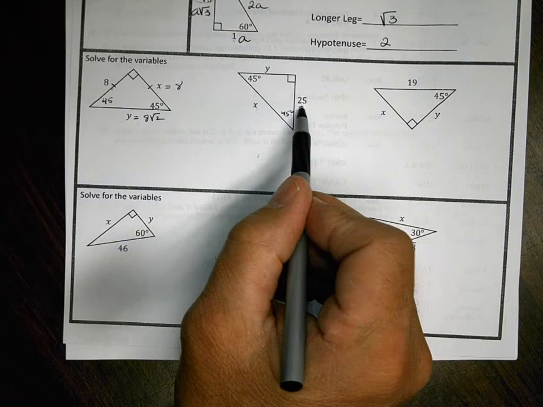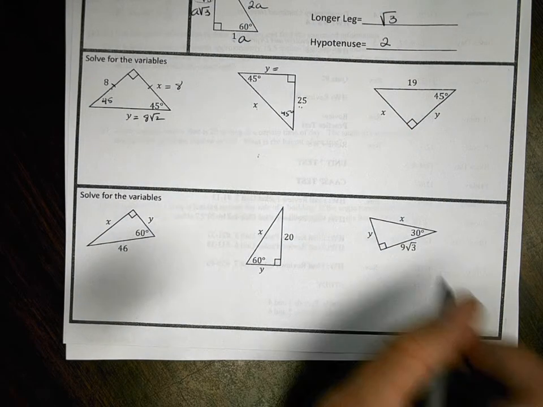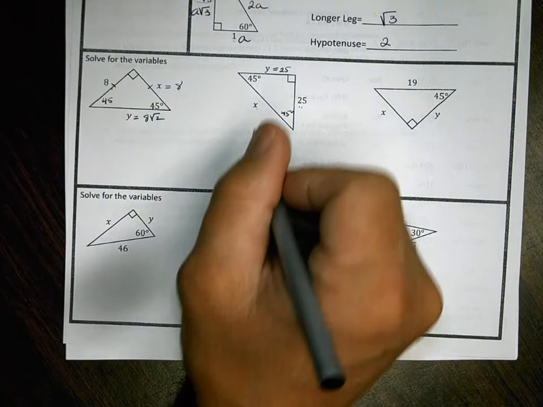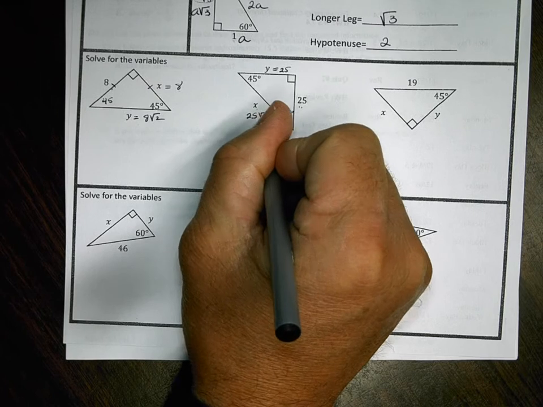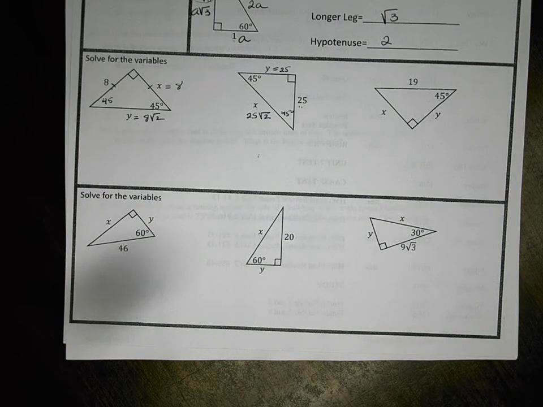So if one leg is equal to 25, what does the other leg equal? 25. And what does the hypotenuse equal? 25 times the square root of 2. Pretty simple so far? Okay. Well, here's where it gets a little bit trickier.